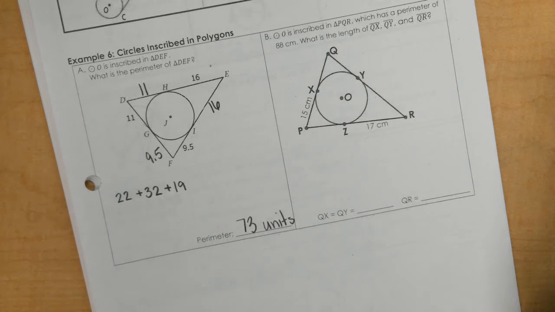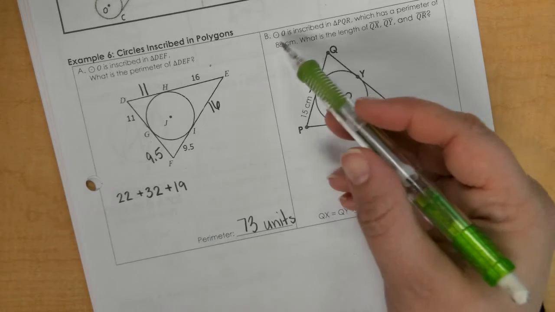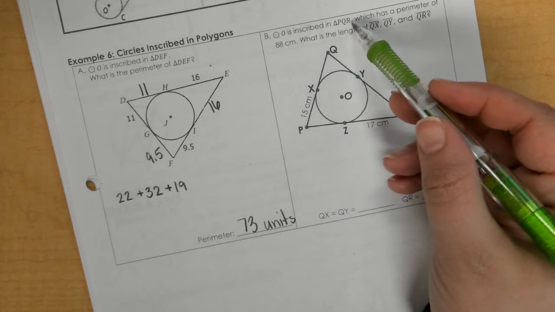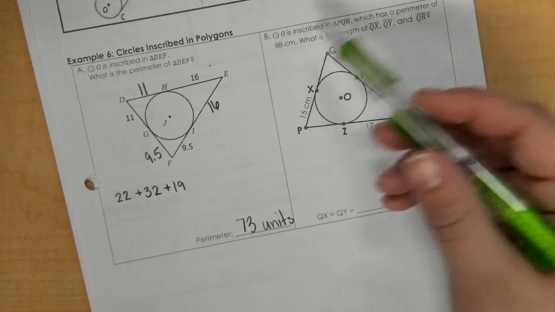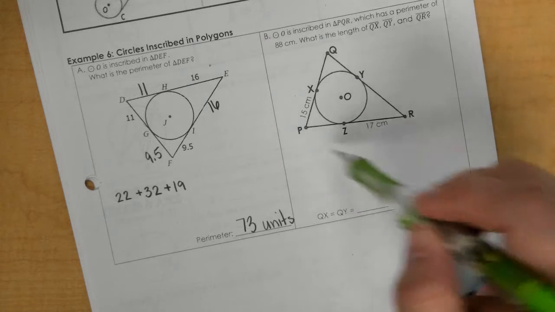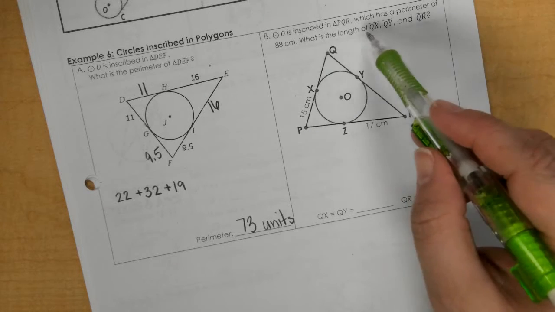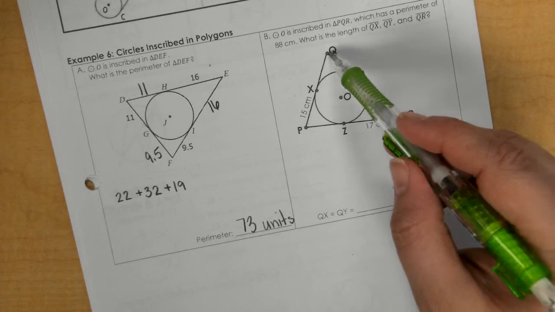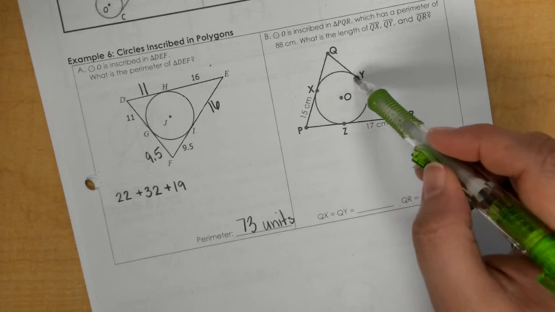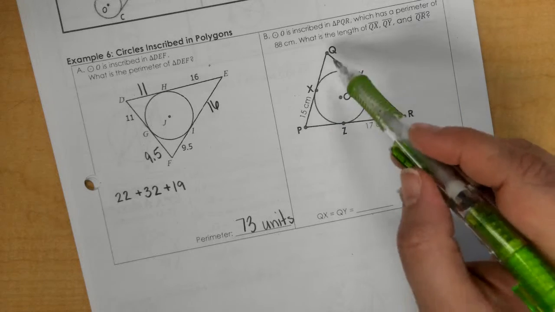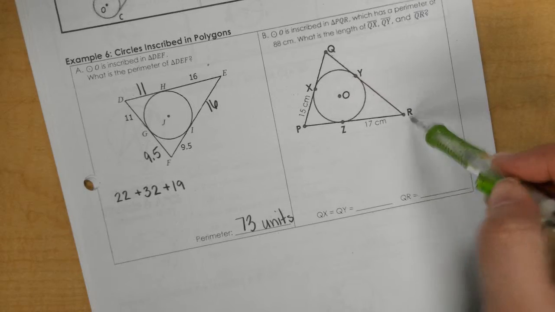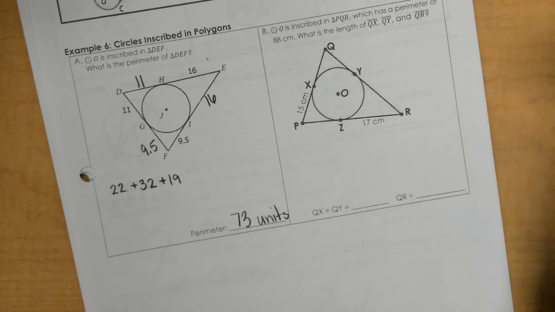Okay. Lastly, we have circle O is inscribed in triangle PQR, which has a perimeter of 88 centimeters. So we know the whole thing adds up to 88. What is the length of QX, QY, and QR? Alright, so let's fill in what we know.